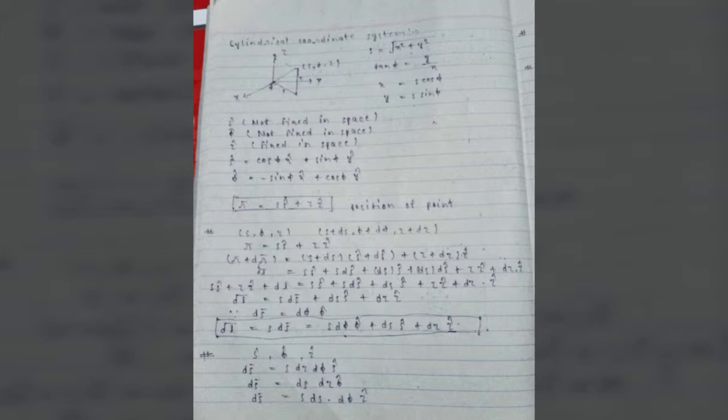You can immediately see the relationship between this and the Cartesian coordinates: S is going to be the square root of x squared plus y squared, tangent phi is going to be y over x, and z is z. By inverting these equations, I can also write x as equal to S cosine of phi, and y is S sine of phi.